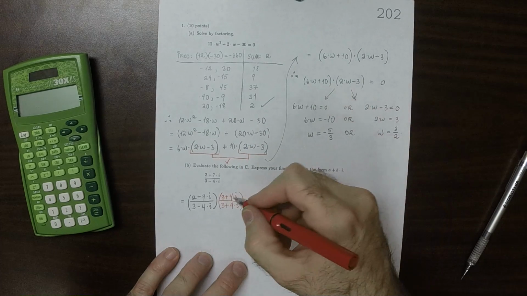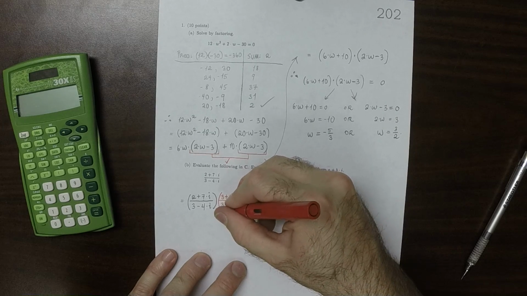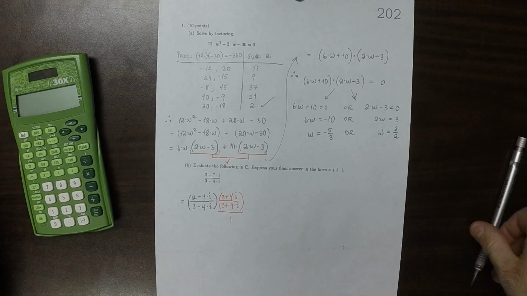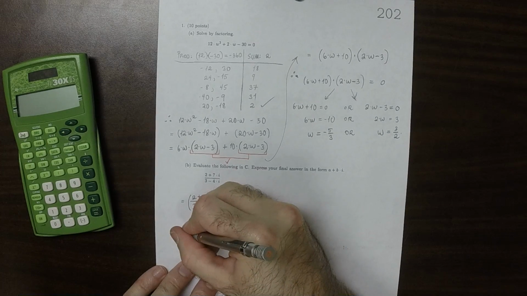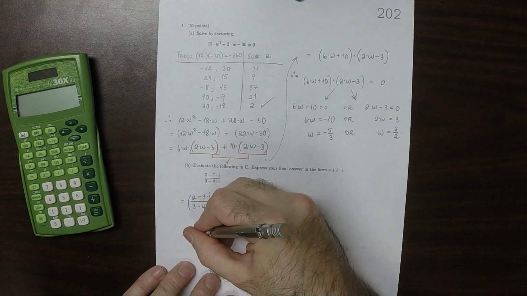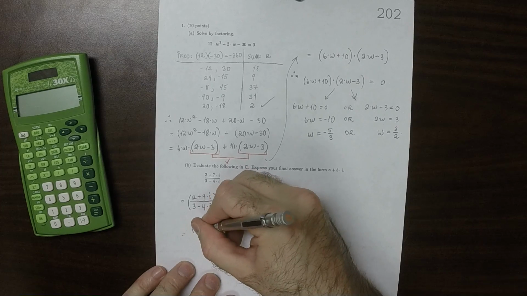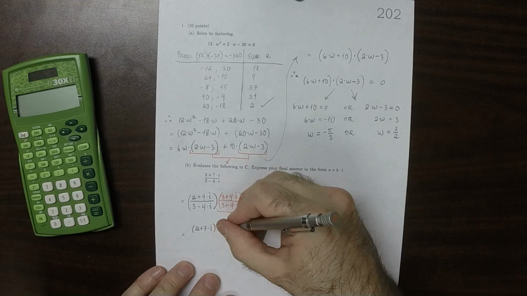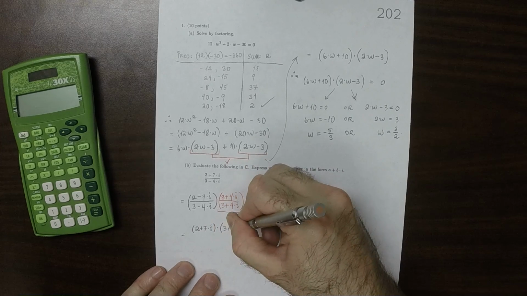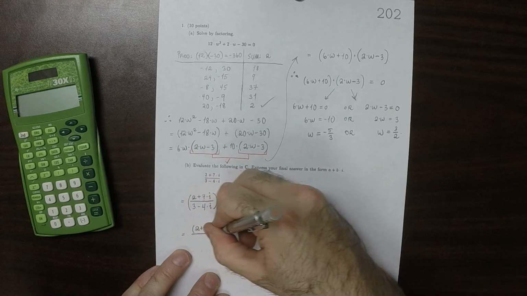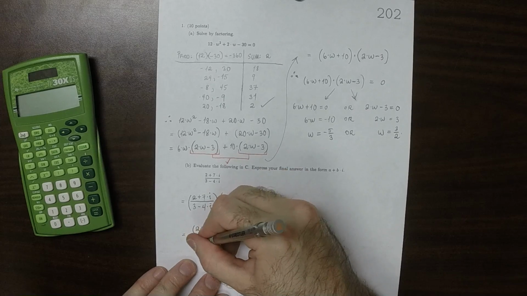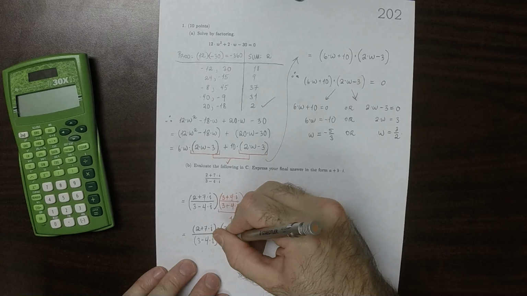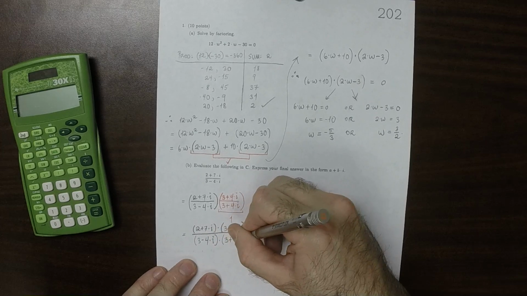So notably, this is just equal to 1. But doing that, we'll multiply out the numerators, so then 2 plus 7i multiplied by 3 plus 4i in the numerator, and then divided by 3 minus 4i multiplied by 3 plus 4i.